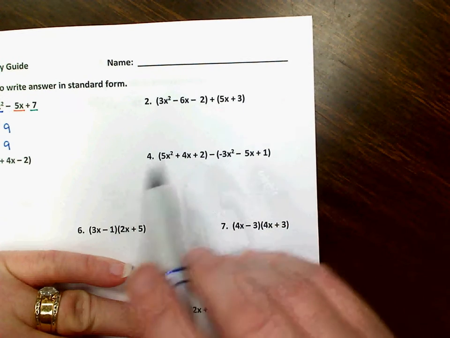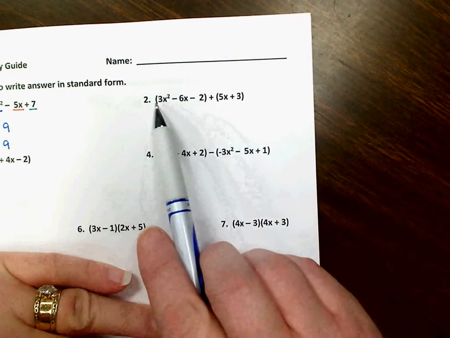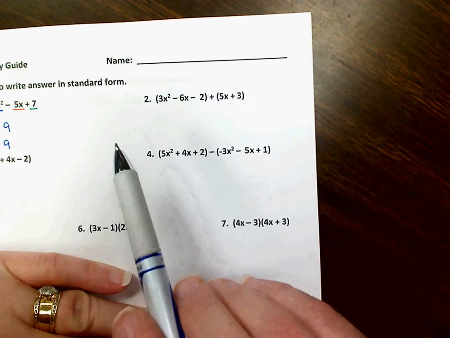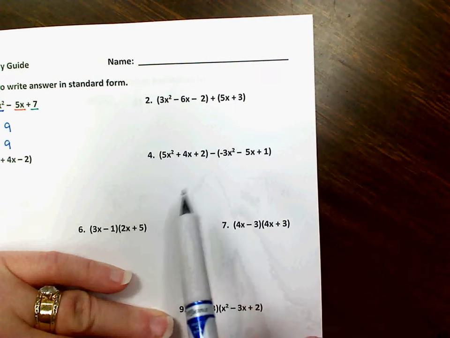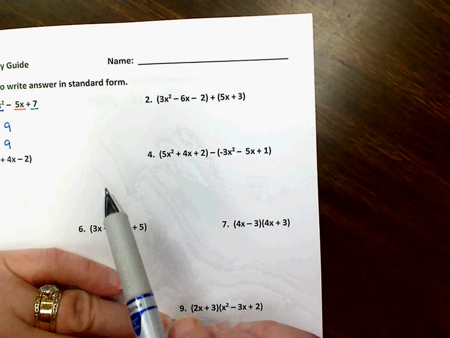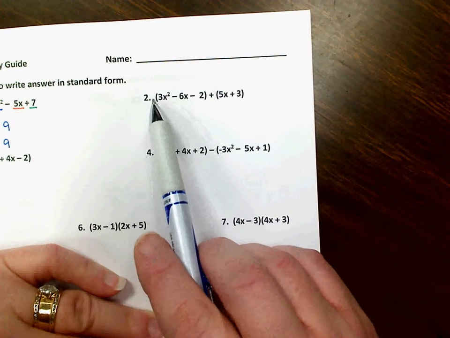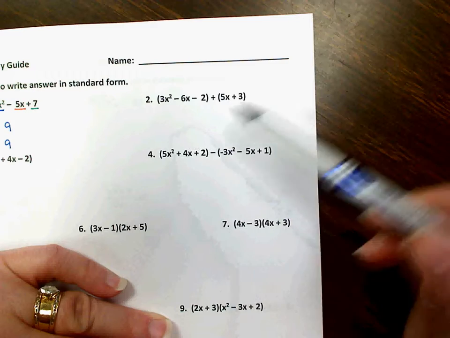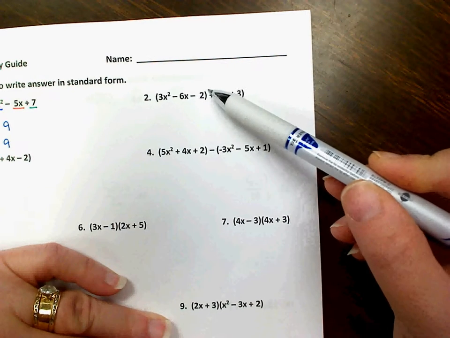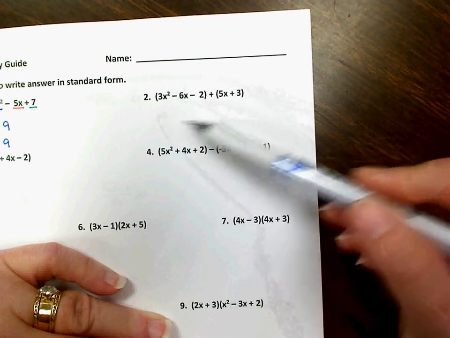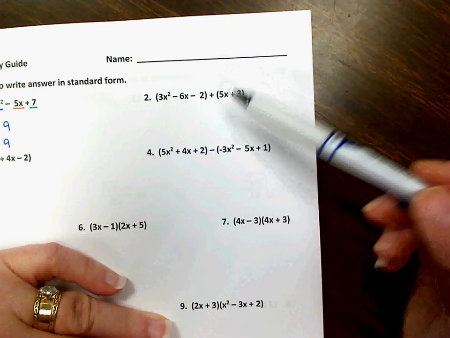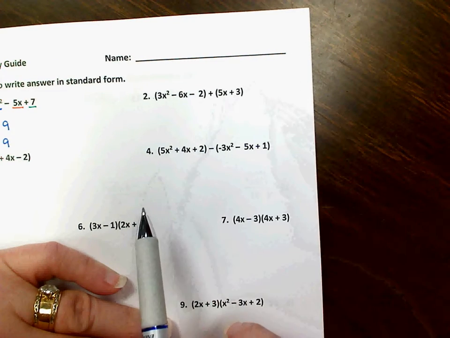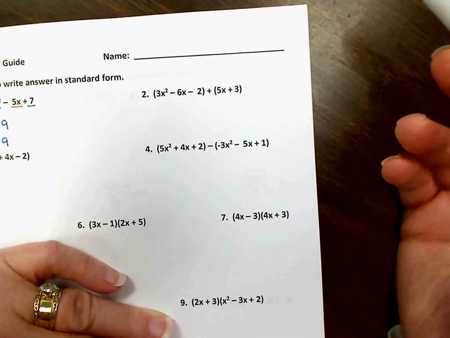On number 2, we're still simplifying the expression, but now we have some parentheses that are part of our problem. Parentheses are only necessary if there's something outside to be done to the numbers inside the parentheses. So if there's a number in front, for instance, then you have to distribute it to get rid of the parentheses. Or if there's an exponent outside the parentheses, then that reminds you to multiply that by itself that many times. But since there's nothing outside either one of these parentheses, then they're not necessary at all.